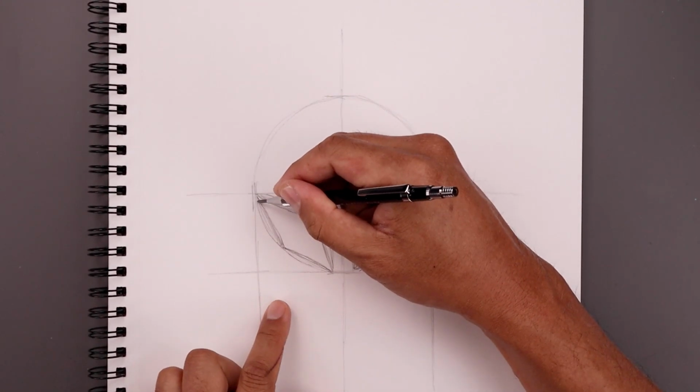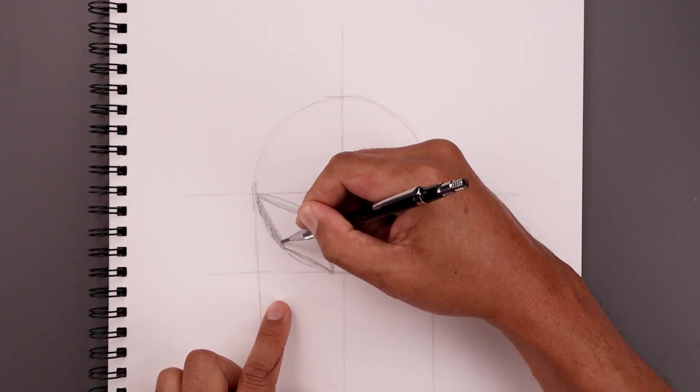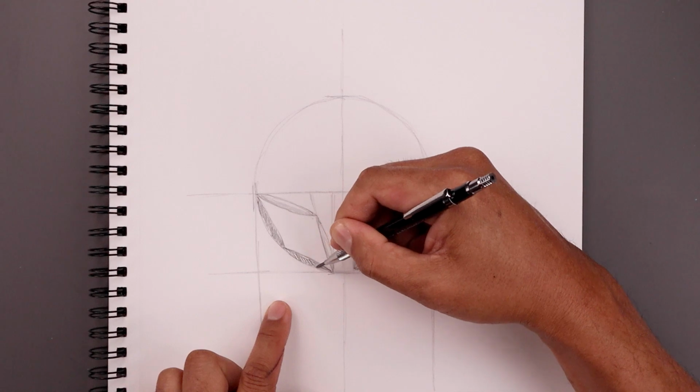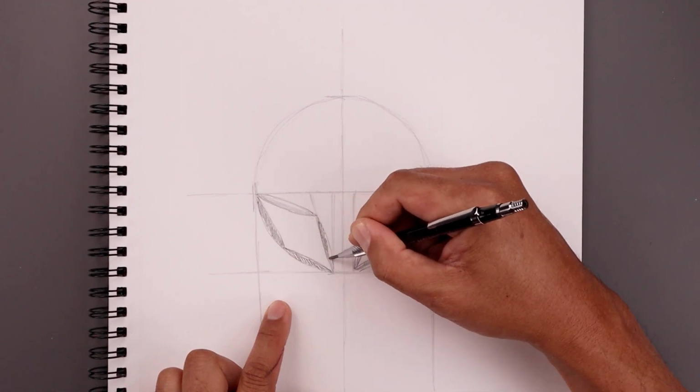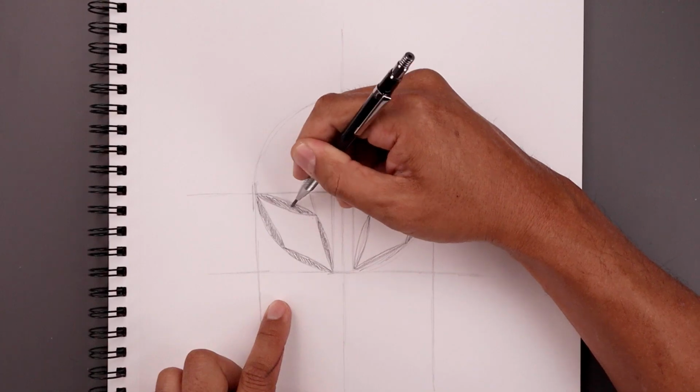And then I'm going to go back and just darken up that outside trim. Don't have to get too detailed with this. I'm just going to rough this in. I'll come back and just refine this later on.